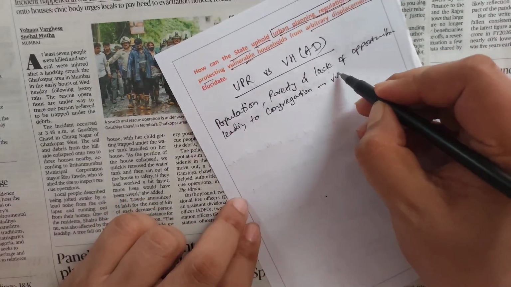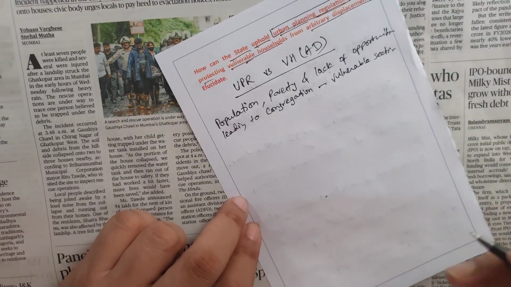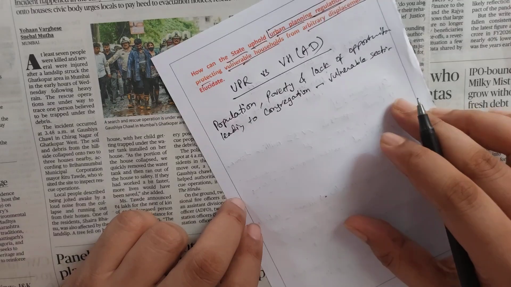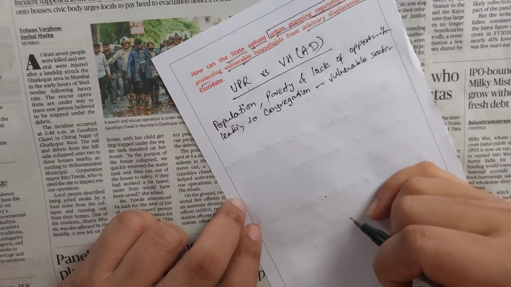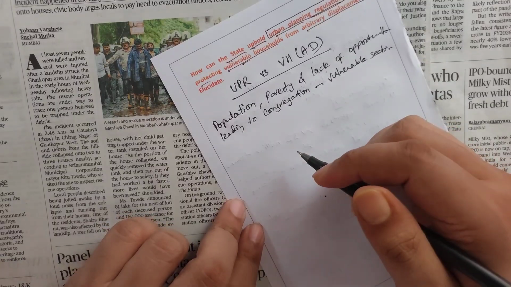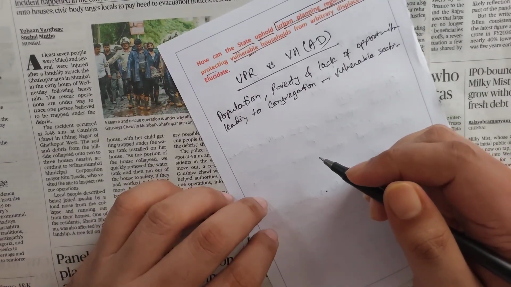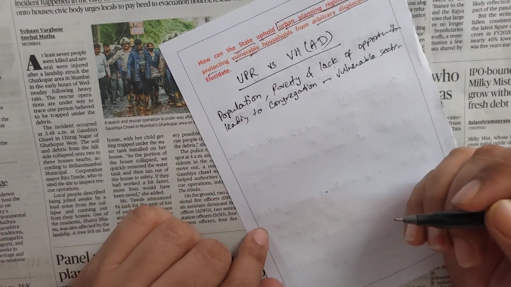कौन लोग जमा हो रहे हैं? वल्नरेबल सेक्शंस. यही हो रहा है ना. They are migrating from their homeland, from their villages or from their tier 3 cities, rural areas. They are migrating to the urban areas for the sake of better livelihood opportunities. और शहरों में रहने की जगह नहीं है, they are very costly.